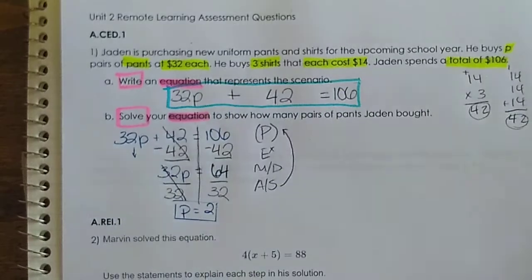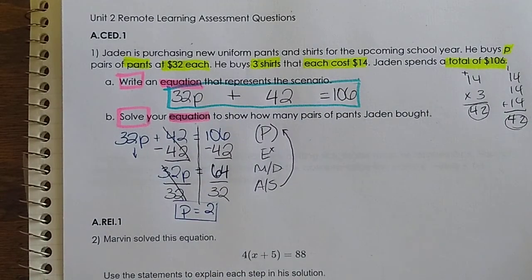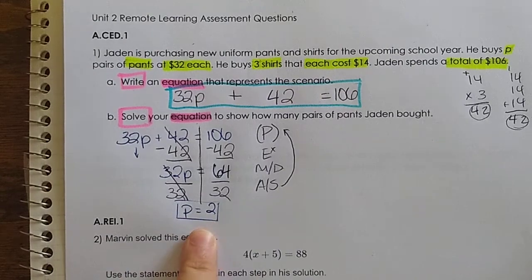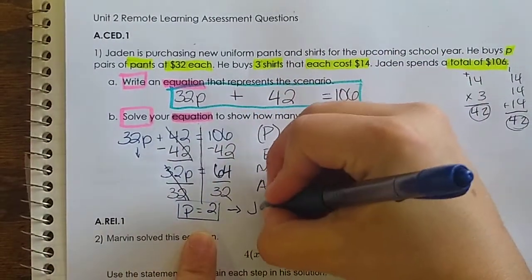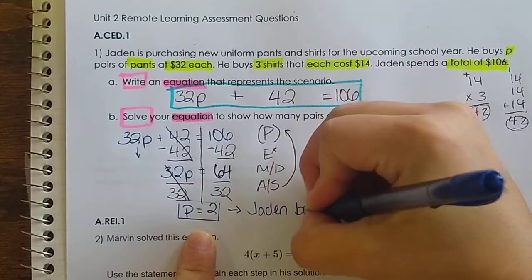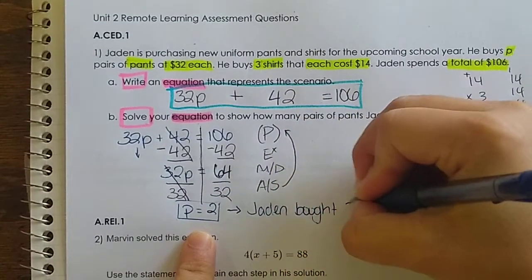Now, that's my solution to my equation. But if I say how many pairs of pants did Jaden buy and I say p equals 2, that's not a solution that makes sense. I need to take that real world example and actually turn it into a sentence. So how many pairs of pants did Jaden buy? Jaden bought 2 pairs of pants. So I'm going to turn that into a sentence as my solution. Jaden bought 2 pairs of pants.